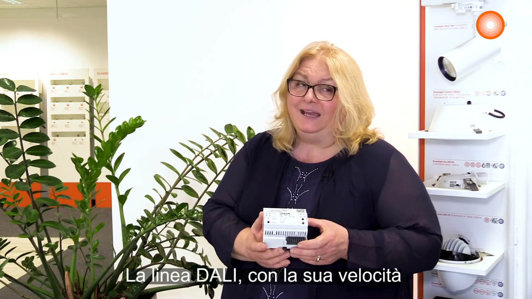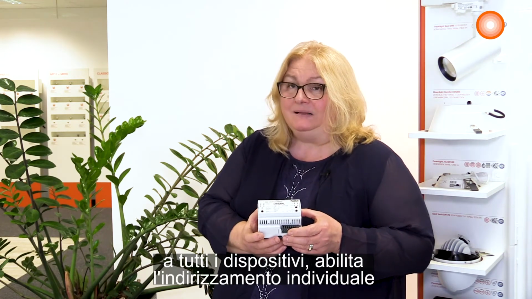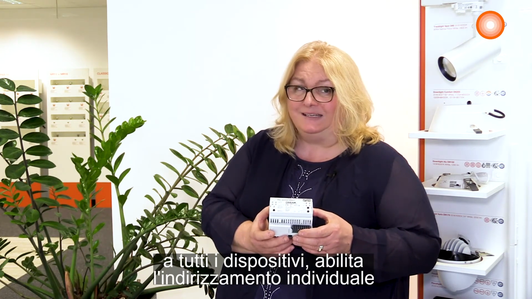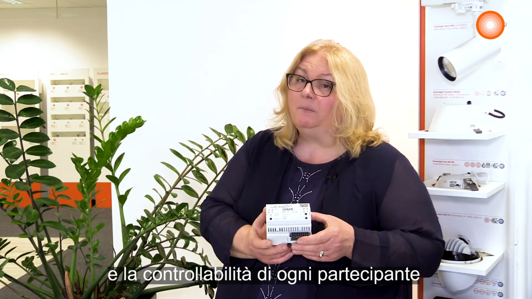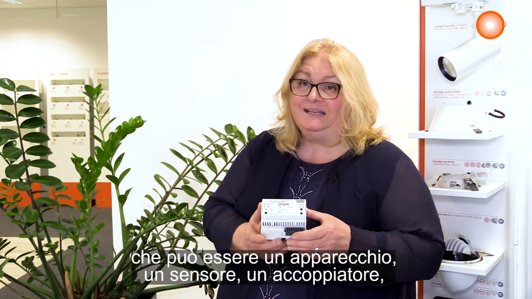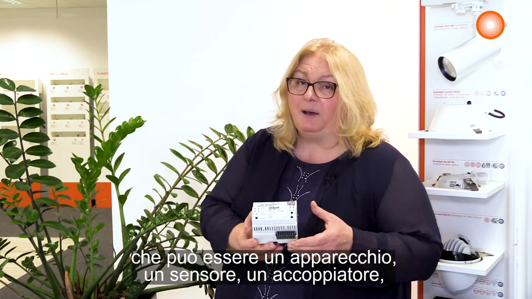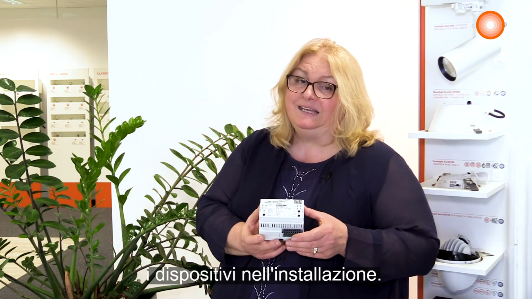The DALI line, with its bidirectional communication to all devices, enables individual addressing and controllability of each participant, which could be a luminaire, a sensor, a coupler, something like this, in the installation.